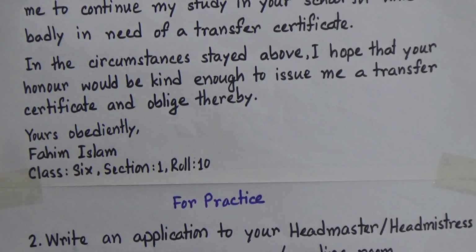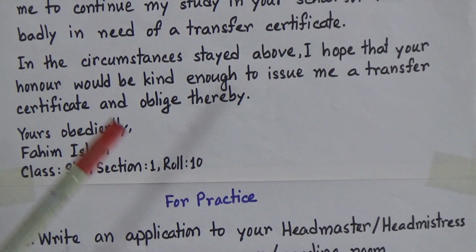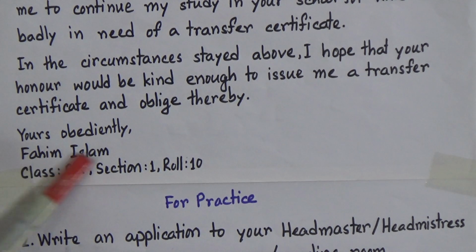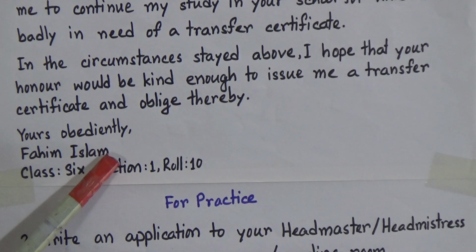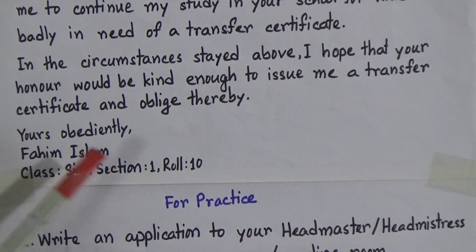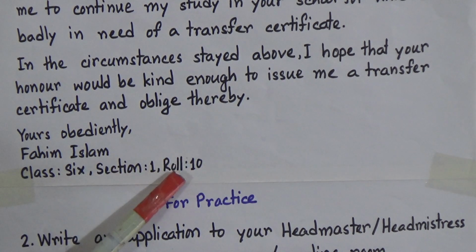Now you will write here yours obediently or sincerely yours. Whatever you want you will write here. So yours obediently, I have used a name, Fahim Islam, or you will be given a name in your question paper. Then you will use this name. And class 6, then you will write the section and you will write the roll.